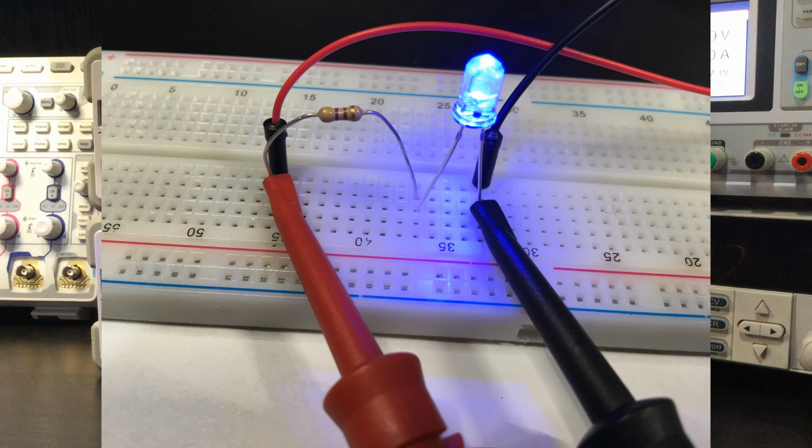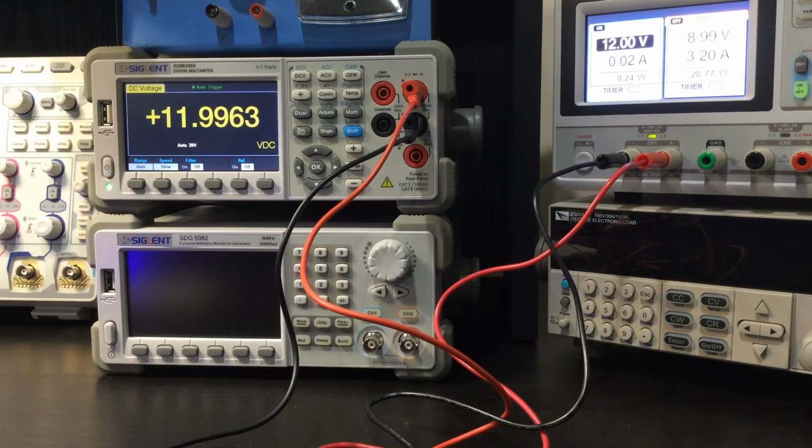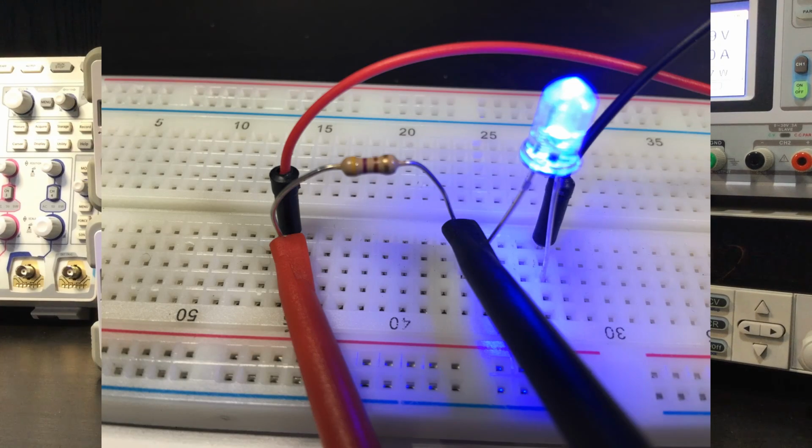It lights up like it's supposed to. It's not too bright. We're not burning anything out. We've got the power supply set to 12 volts. If I look across the circuit, I've got 11.9963. And then let's take a look and see how much of that voltage is across the resistor versus how much is across the diode.